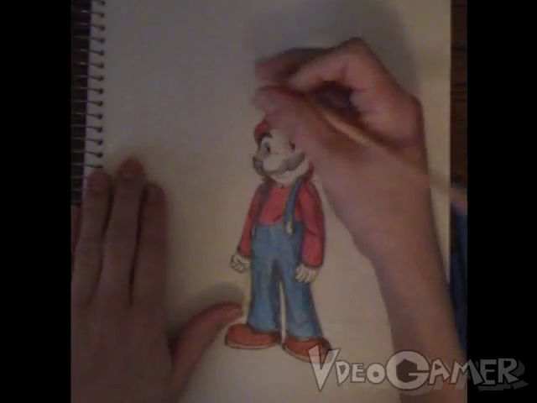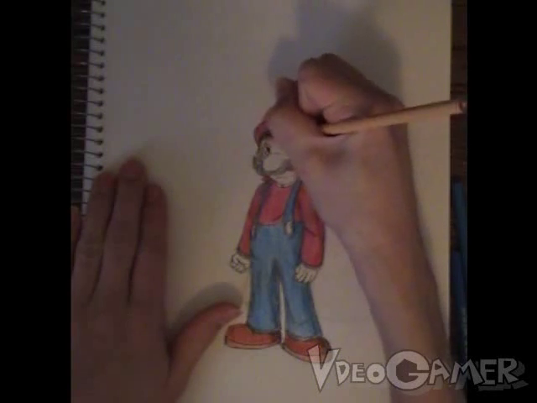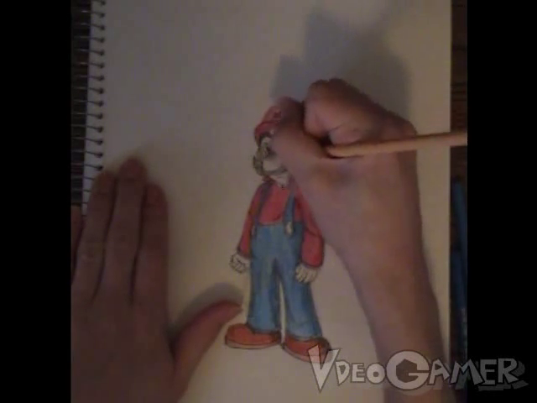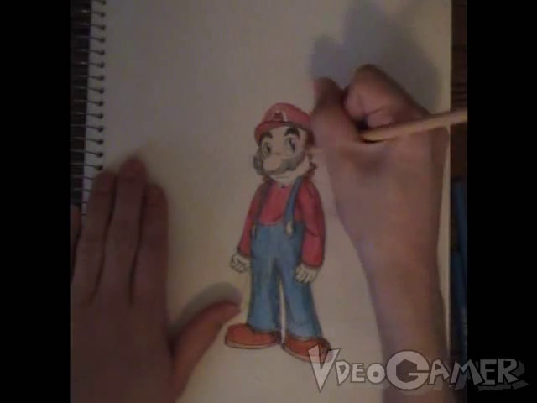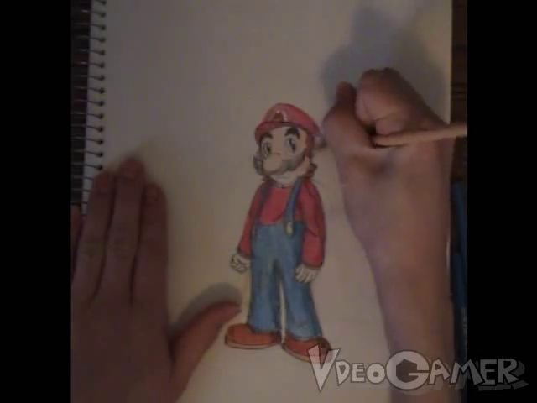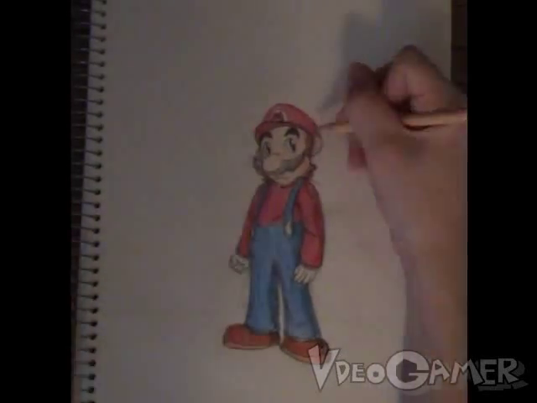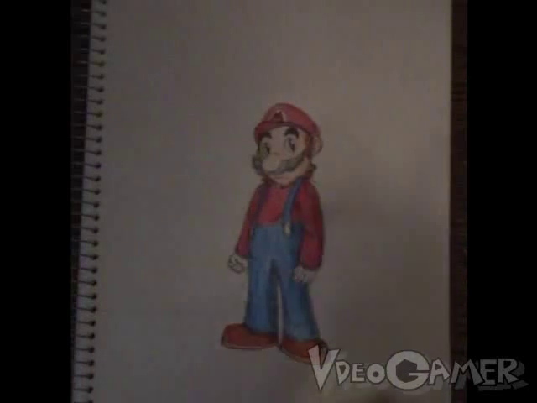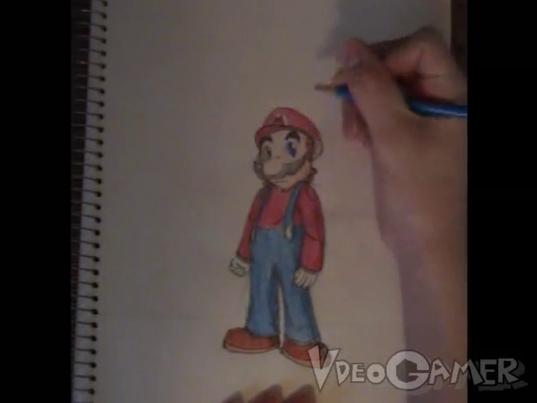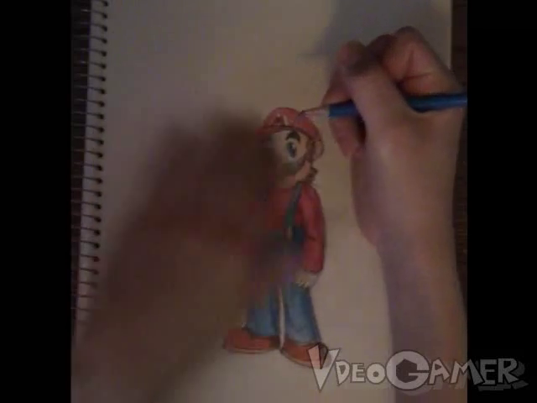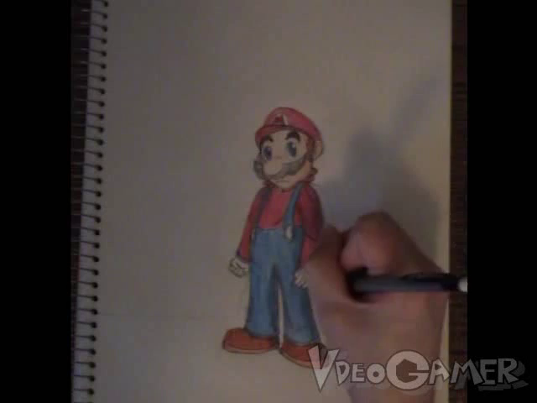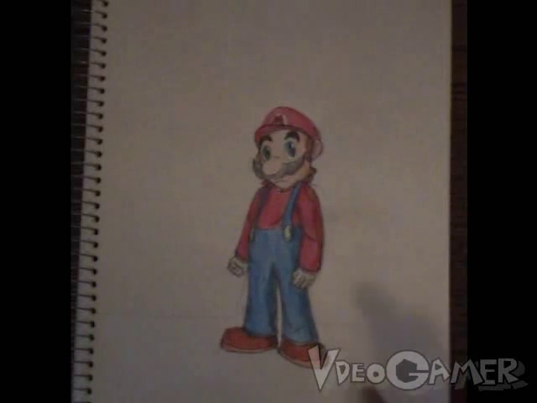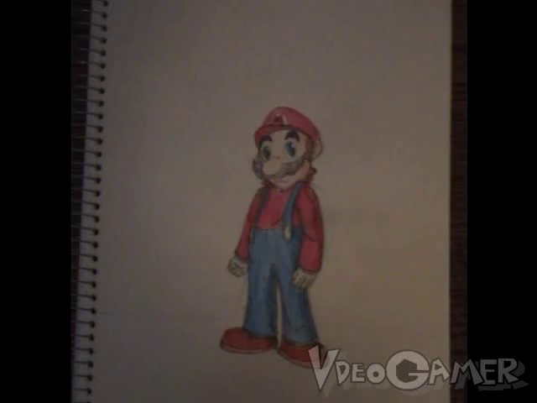Now I'm going to color Mario's face, which just involves a real normal peach colored skin tone and just a little bit of shading. And as you all should know, Mario's eyes are very, very cool blue. If you want to add in just a little bit of shading on the gloves, you can just hatch across the side. And this should give it just this subtle, not so whitish color, but it still seems to be a white glove.